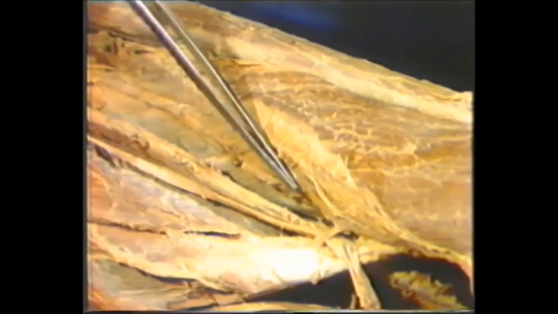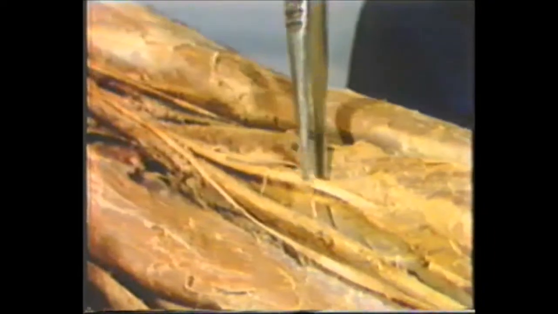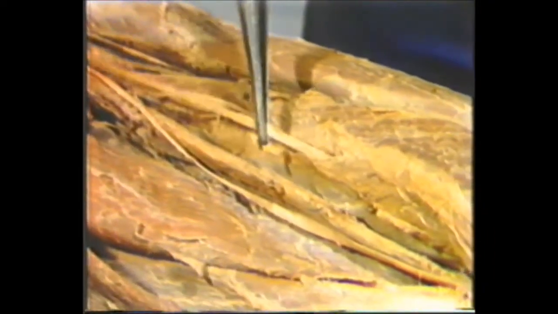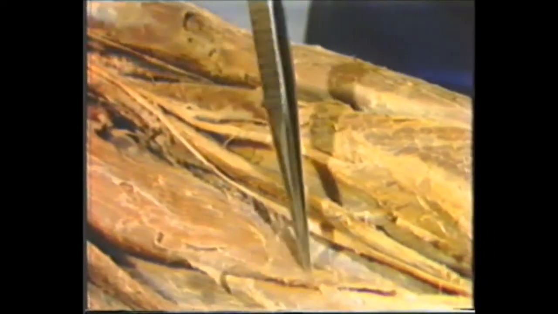Here, the nerve to vastus medialis is seen sinking into its substance. Posteriorly lie the adductor longus muscle, as well as the adductor magnus. The roof of the canal is formed by thick, deep fascia and the sartorius.